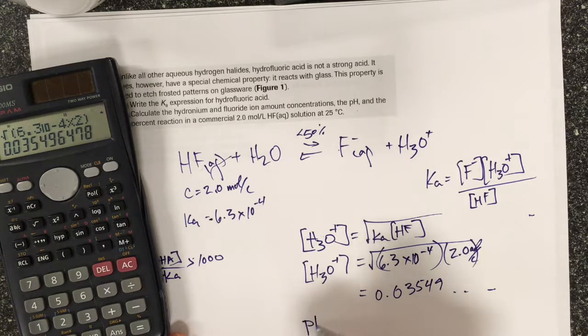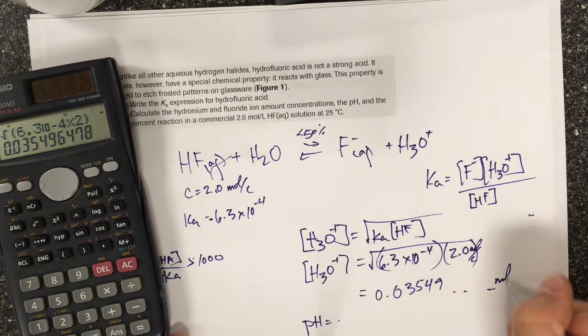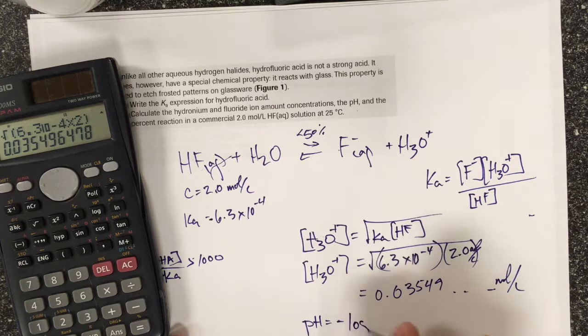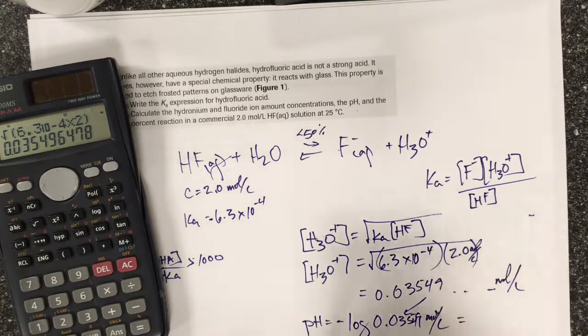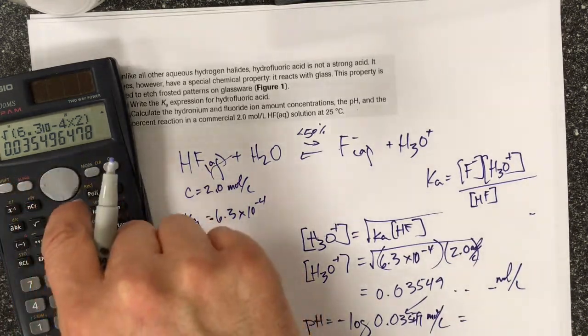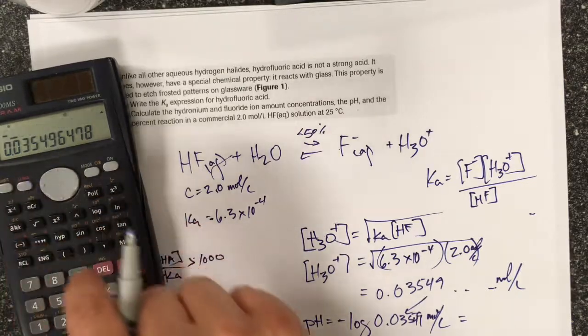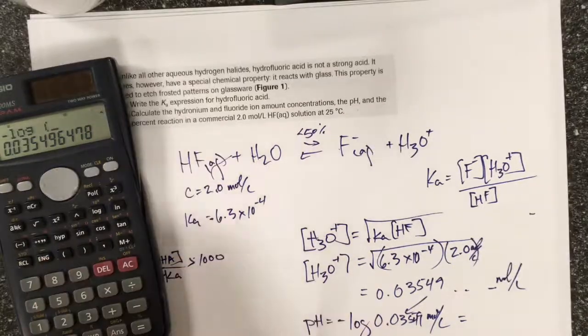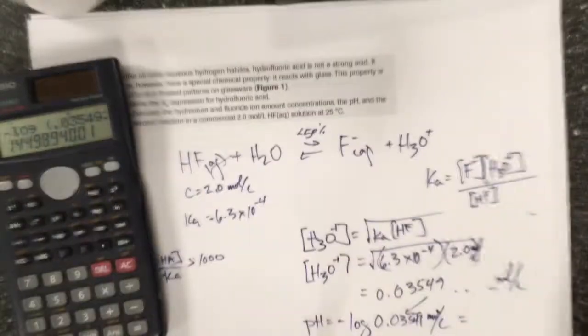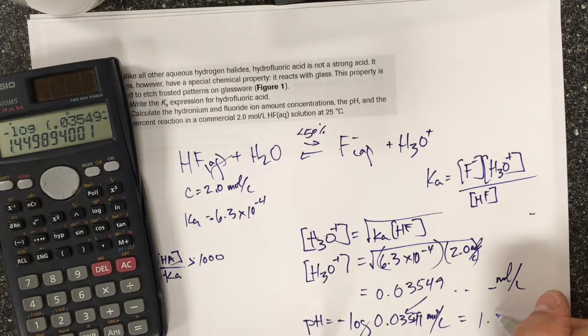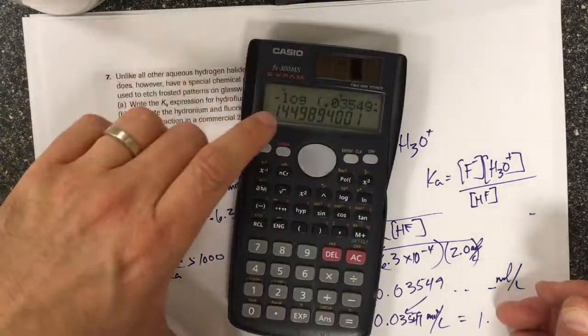That's mole per liter, and the pH is the negative log of this number. So the negative log of the concentration of hydroniums, 0.03549 mole per liter, gives me a pH of 1.44989.